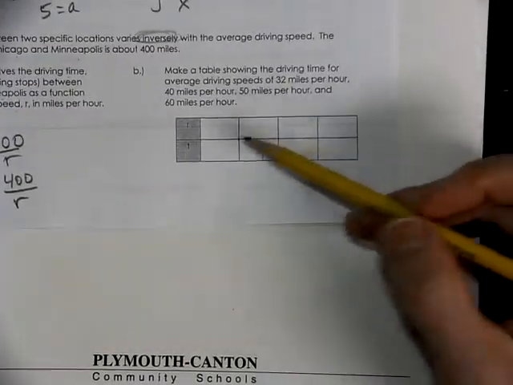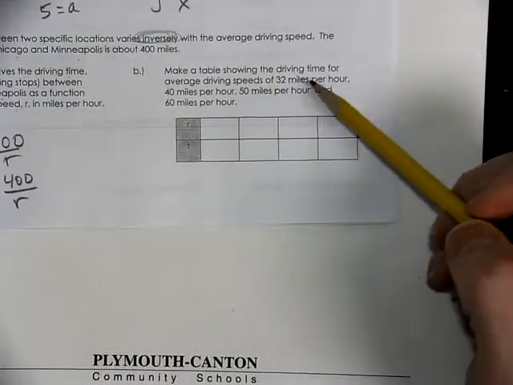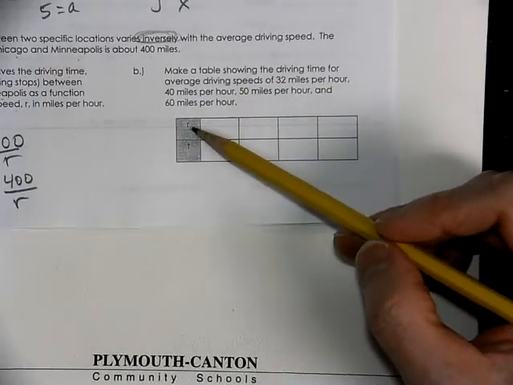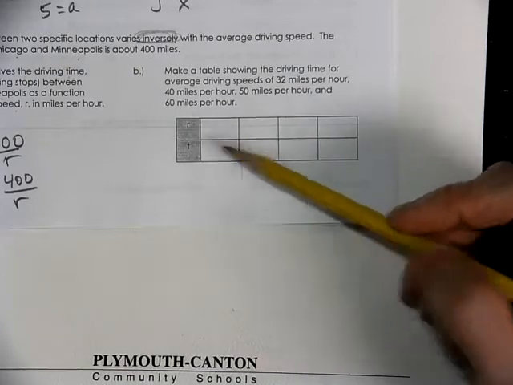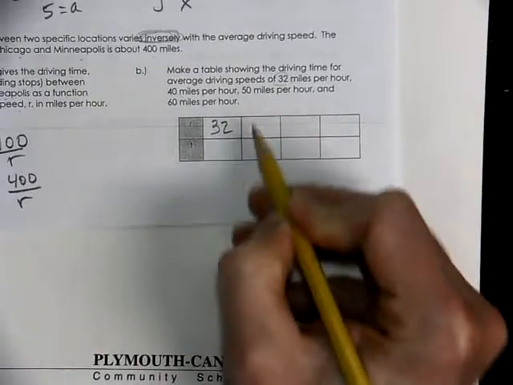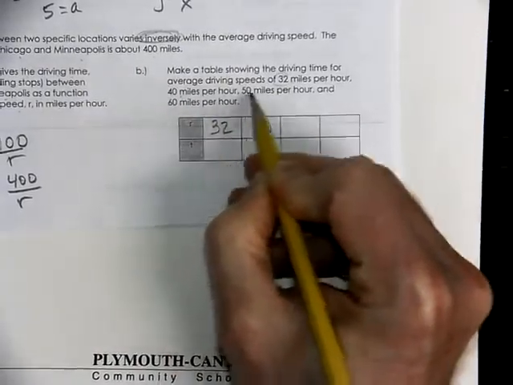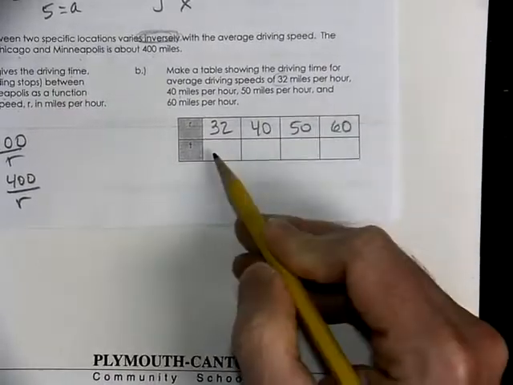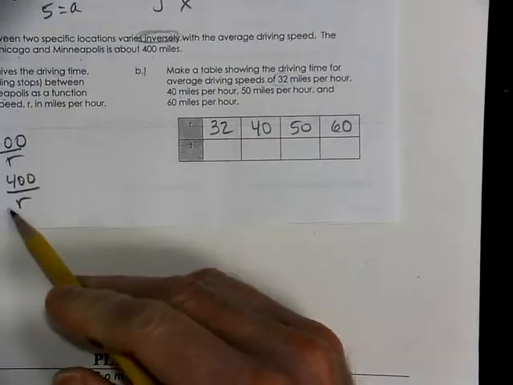So then we can look at a table, make a table showing the driving time for the average speeds. r is called your rate. So if we have a 32 as your rate, or a 40, or a 50, or a 60, we can calculate what the time is.